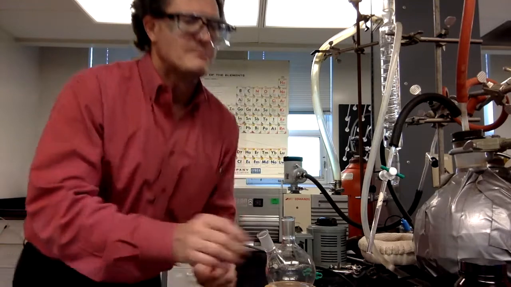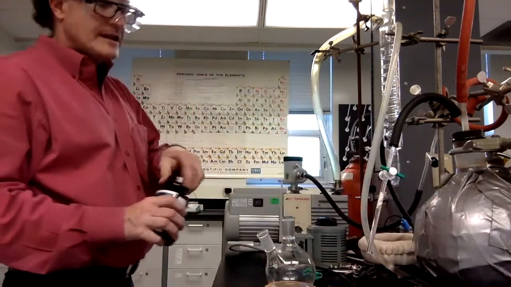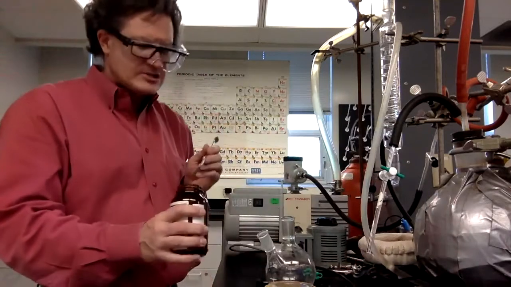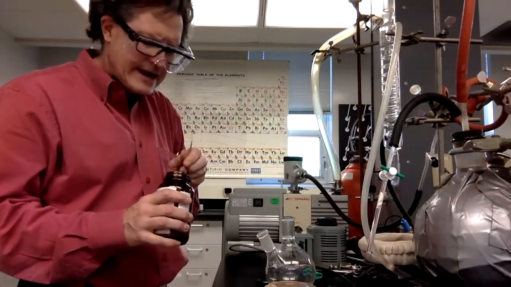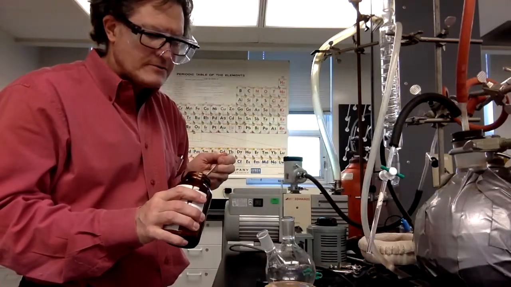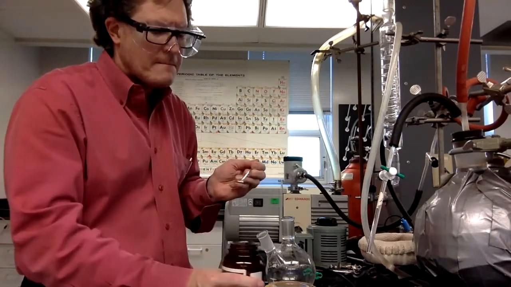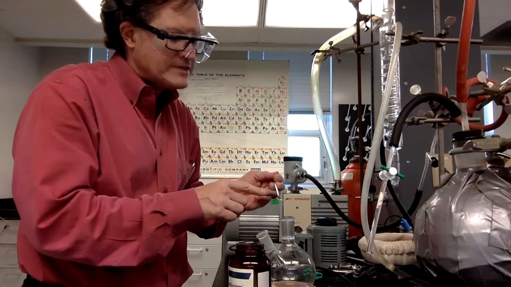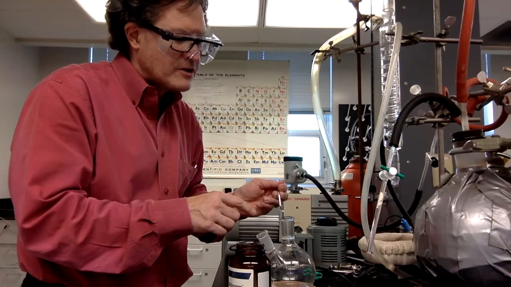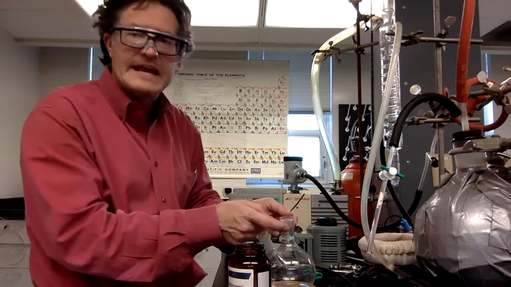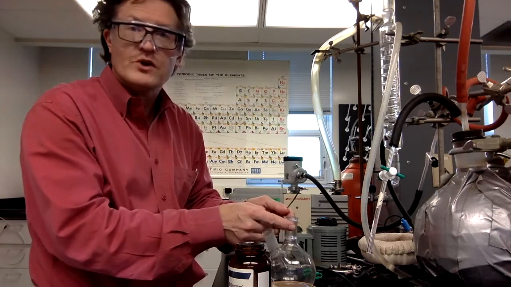So we're going to put a couple of boiling chips in. Now, got to be careful. Boiling chips are kind of powdery, right? You only need a couple. And they're kind of powdery because they're all banging against each other. And when we stick them in here, we want it to go straight down the center. Okay? We don't want to get any dust on the joint up here.